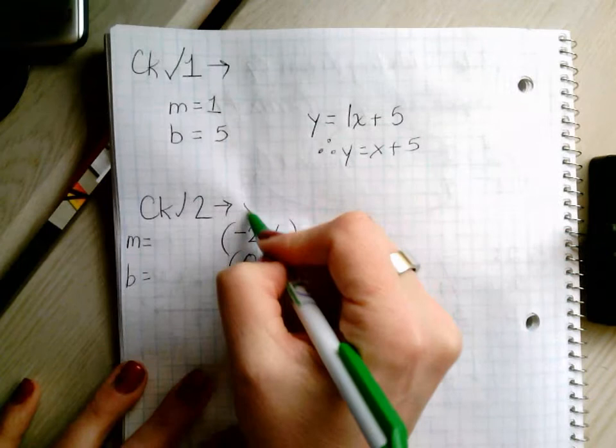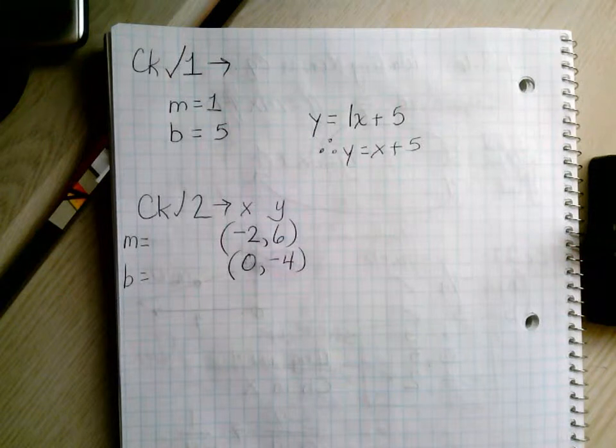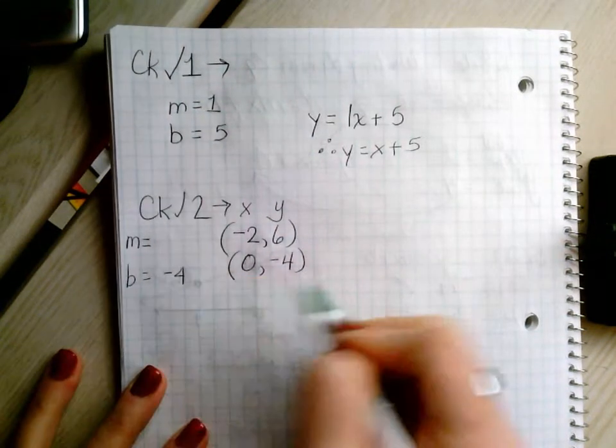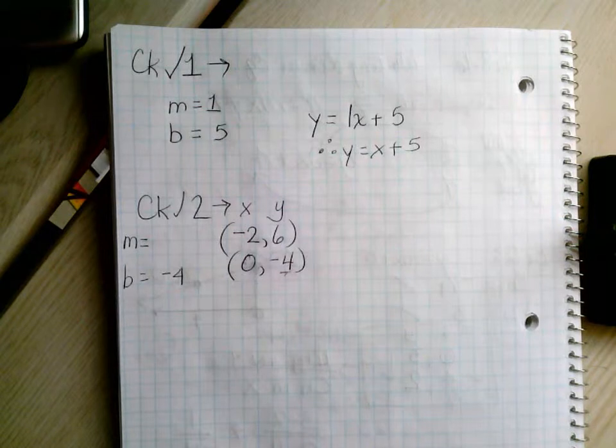How do you know they've given you a y-intercept? Because where x is 0, the other value is the y-intercept. Say it with me, class. Where x is 0, the y value is the y-intercept.